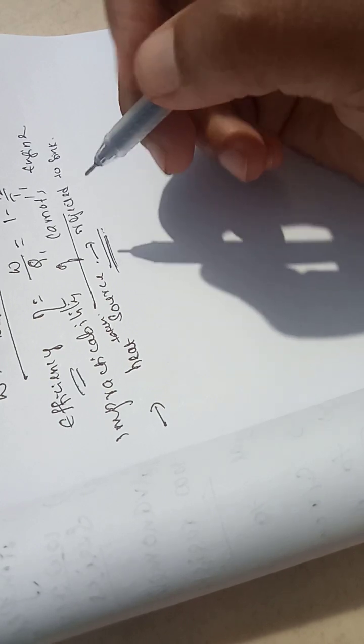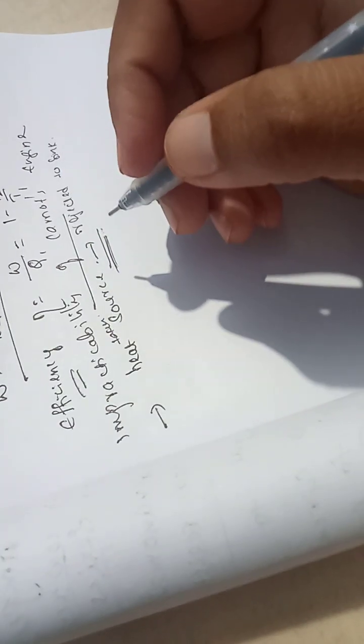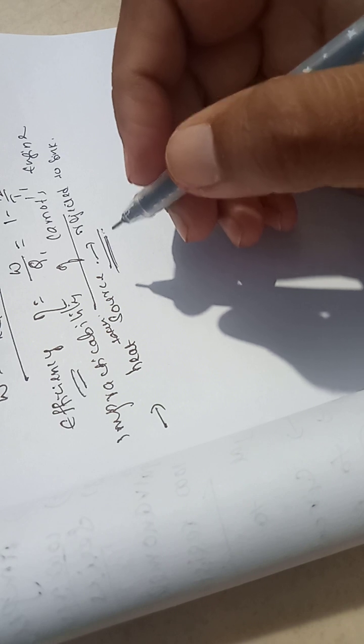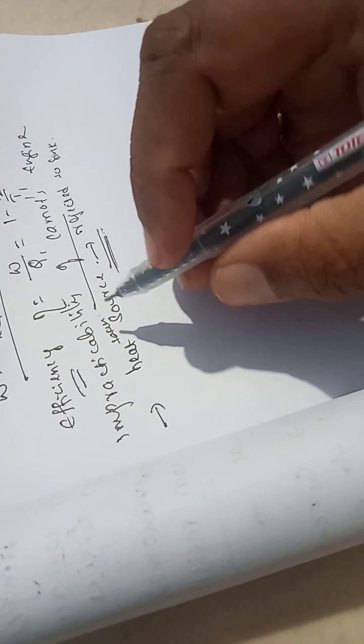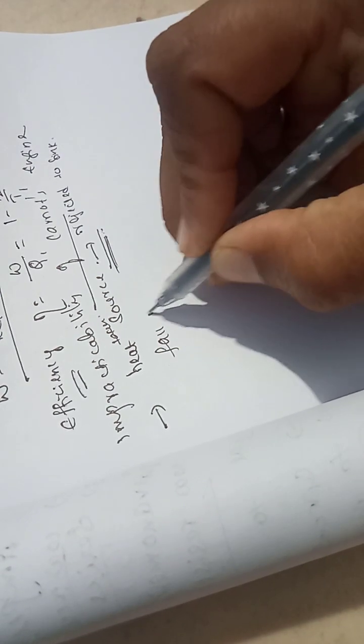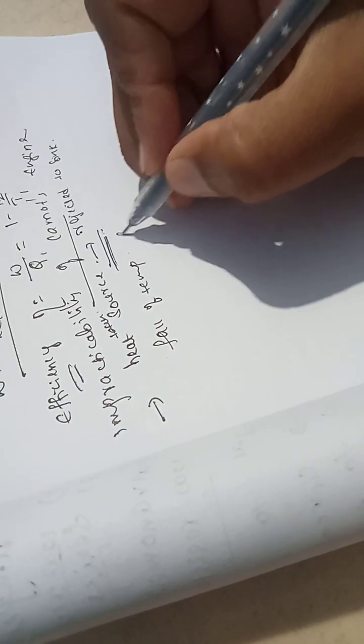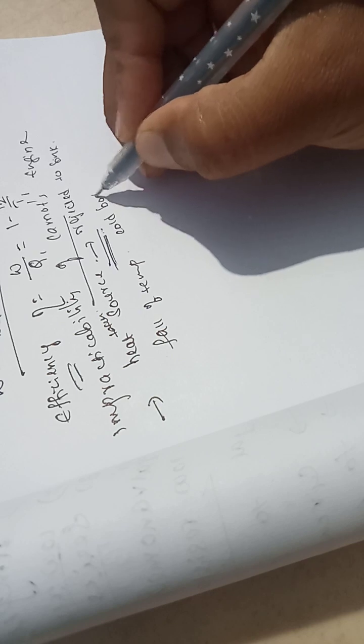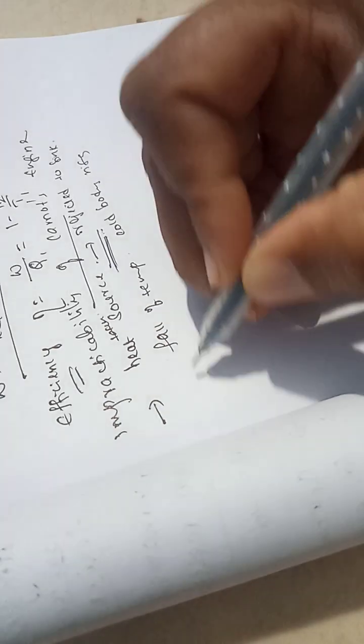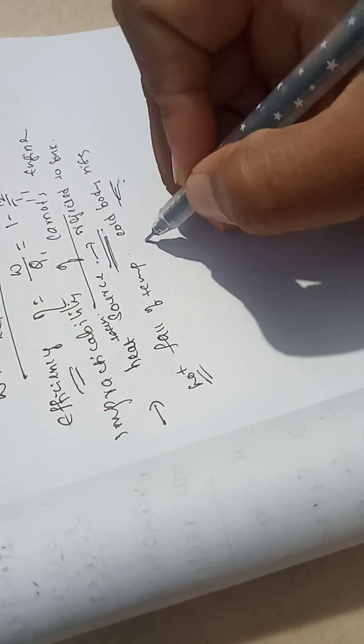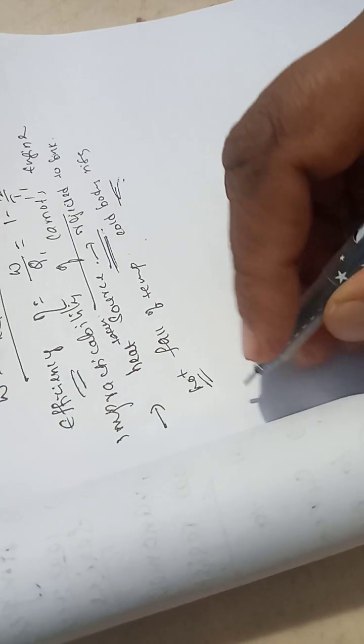In actual practice, if we remove some heat from the body, then we will see a fall of temperature of that body. The hot body temperature falls and the cold body temperature rises in actual practice.